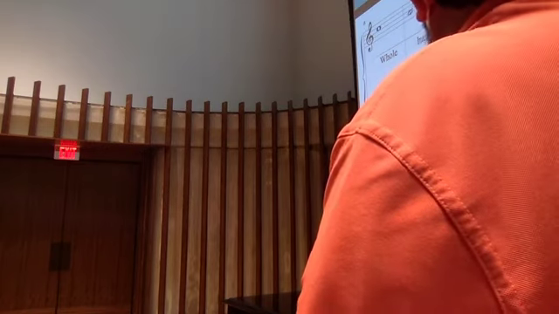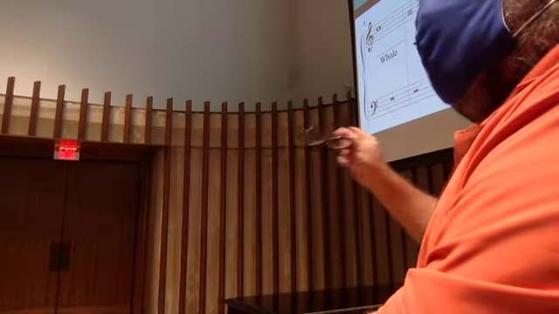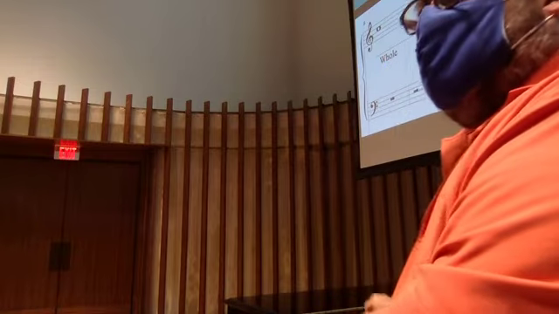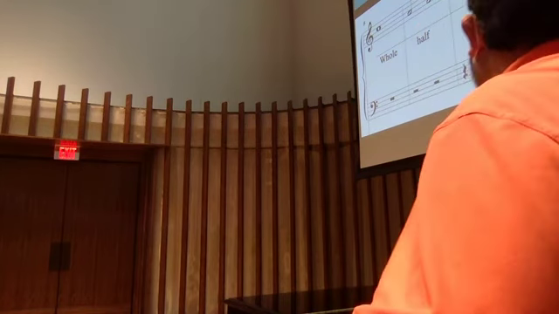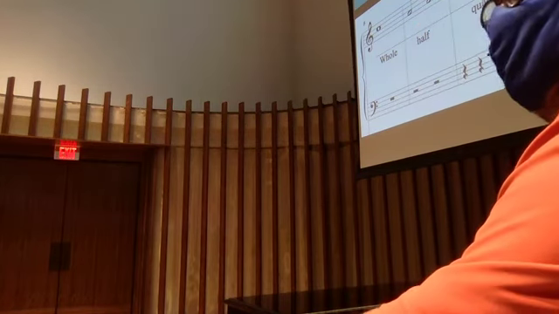So it follows essentially the same thing. And for every positive there's a negative, for every sound there's silence. So there are also corresponding symbols for silence. Okay? Because silence is part of music. So you do need to know these.